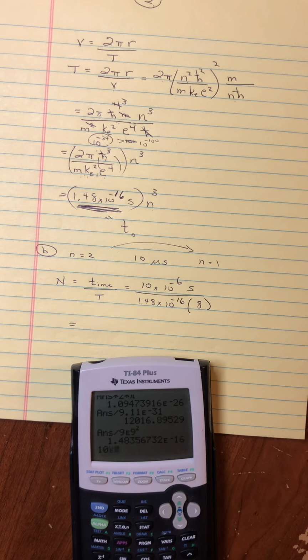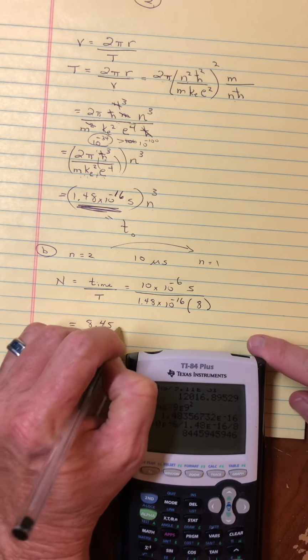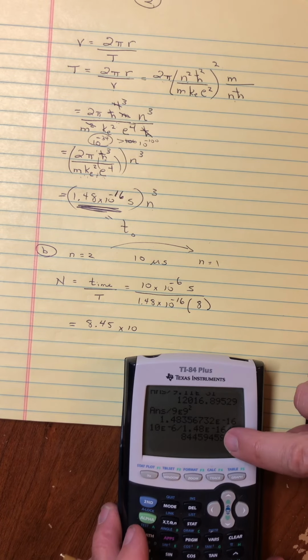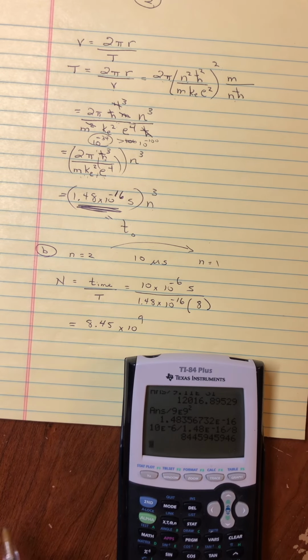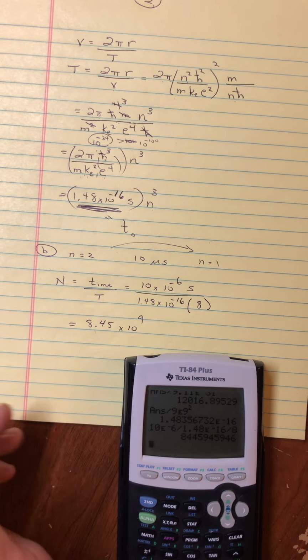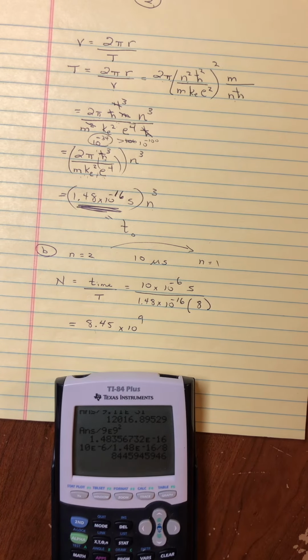So 10 times 10 to the negative 6, so 10 microseconds, divided by 1.48 times 10 to the negative 16, and also divided by 8. And so we're looking at about 8.45 times 10 to the 1, 2, 3, 4, 5, 6, 7, 8, 9. So it goes around almost 10 billion times here. And that's a lot of revolutions.